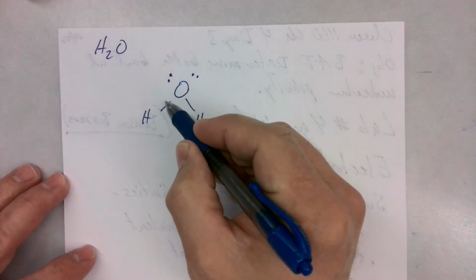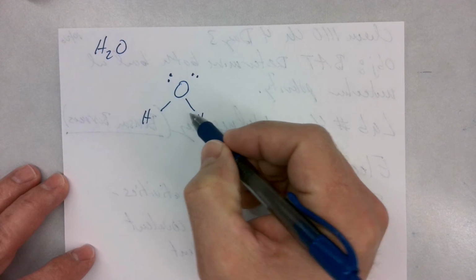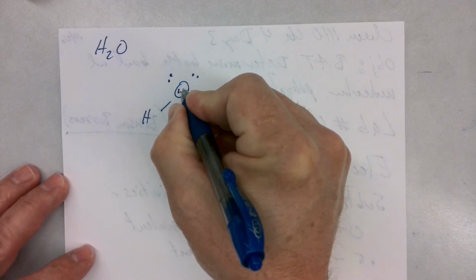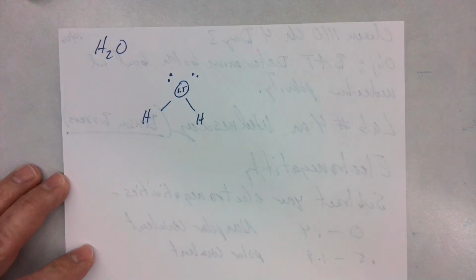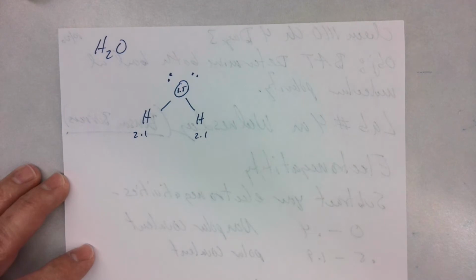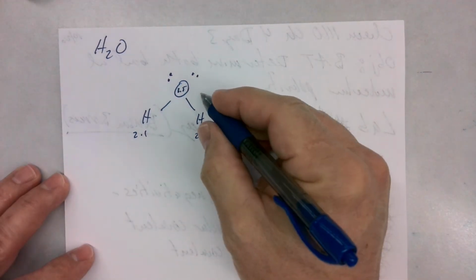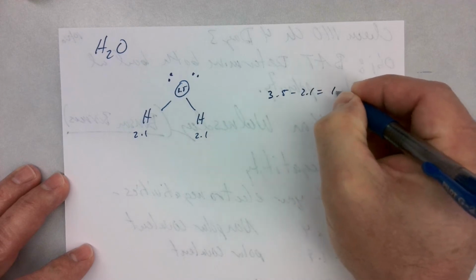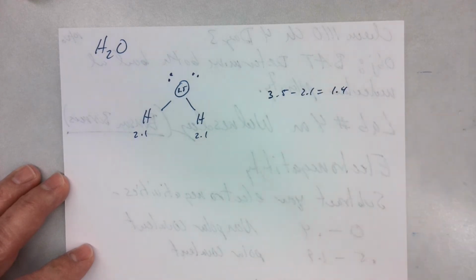Now, what you need to understand is this. I'm going to look at this bond right here, and I'm saying, well, what's O? O is a 3.5. H is a 2.1, and a 2.1. So my difference is 3.5 minus 2.1, which is 1.4, right?